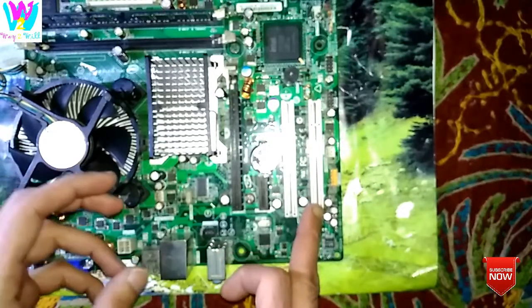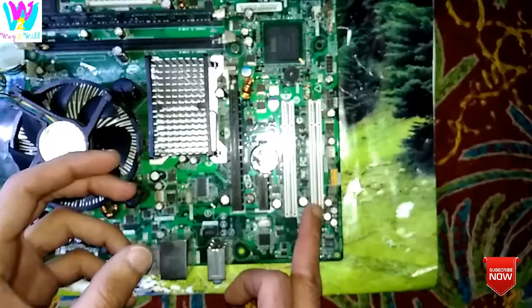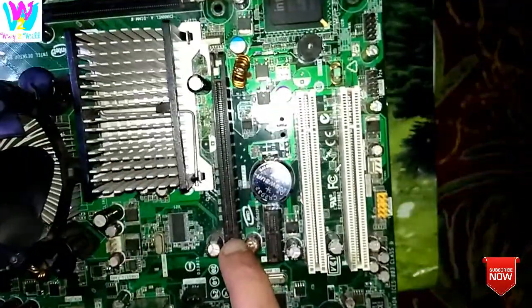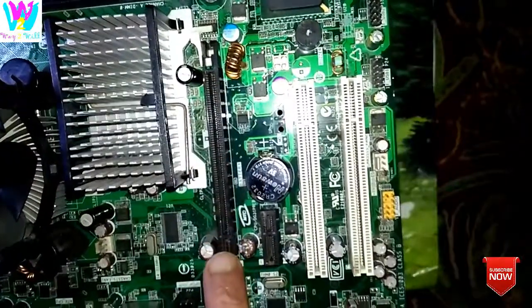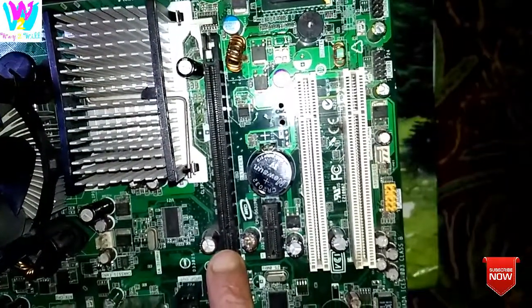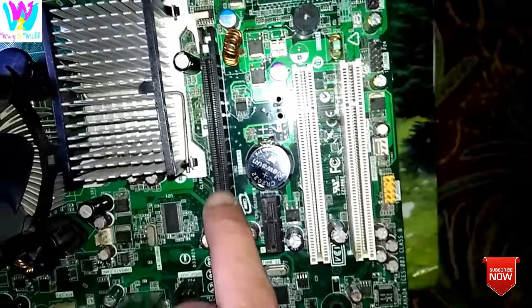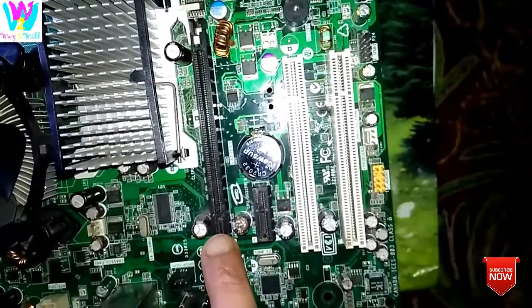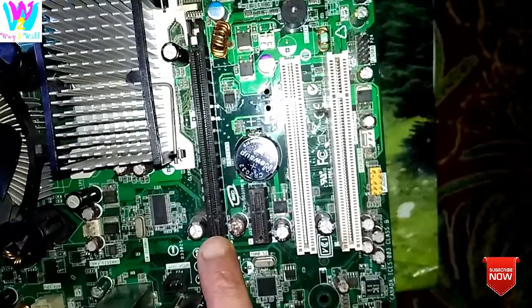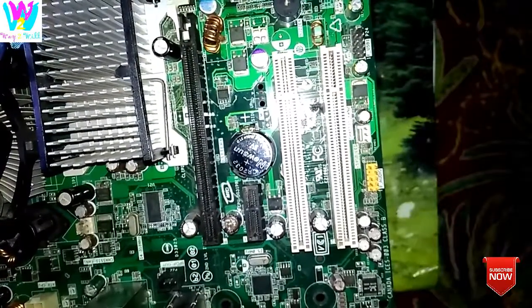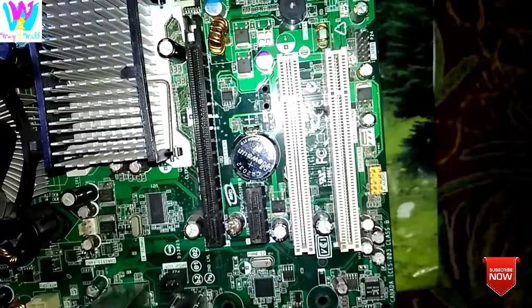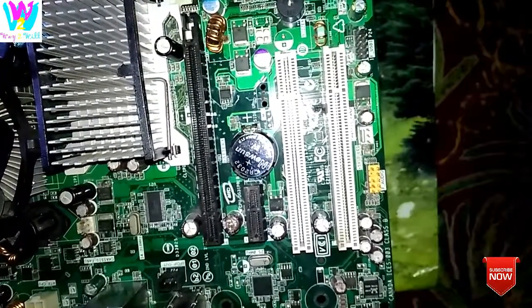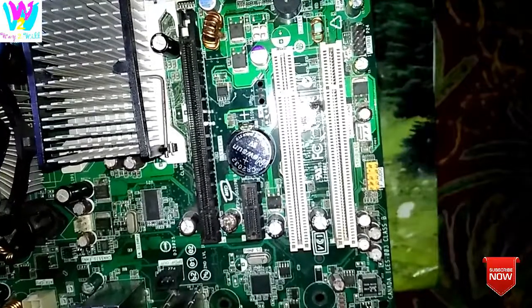This was about the PCI slot. Now this black one is a graphics card slot, usually used to enhance our graphics. For example, I was watching an HD movie, but whenever I tried to open it, it was showing nothing.